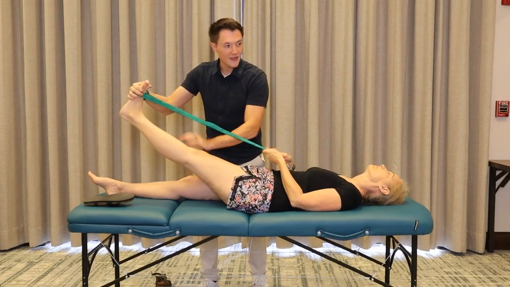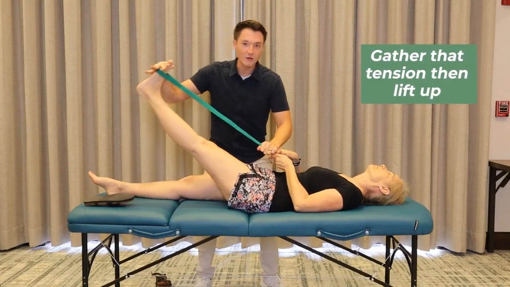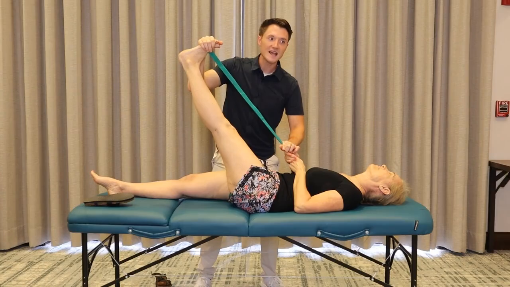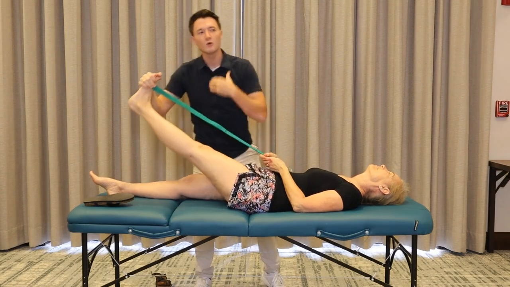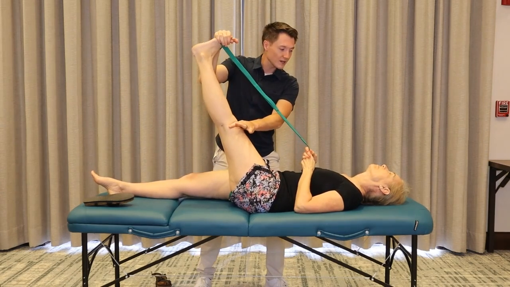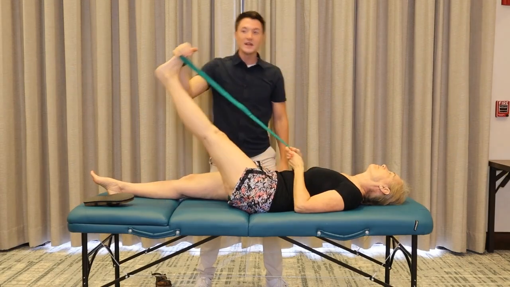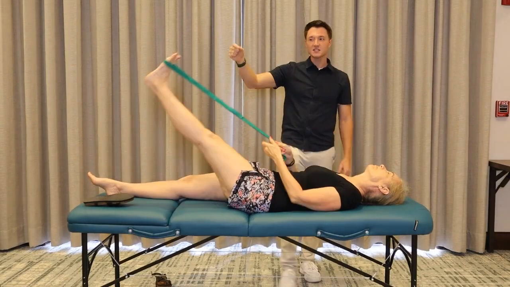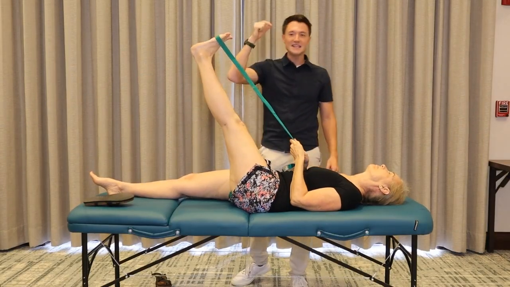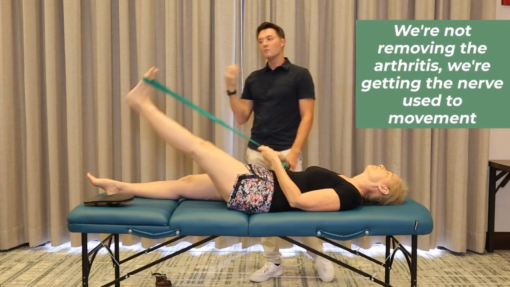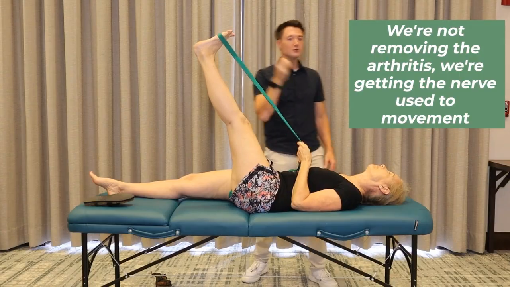Now remember, gather that tension before you lift your leg. Now lift up. And oh baby, feel the difference there? Now you're tensioning the nerve even more. So this is what I do with my patients as we're moving through like week 4, week 5 of the Spark program. And we're going to come up here, we're going to get a bigger stretch. Feel the difference, Jan? Now it should be a similar feeling, but it's more intense. More intense means that we're getting that nerve to adapt and desensitize so it can move more and do more before you have pain. We're not removing the arthritis, we're getting the nerve used to movement.